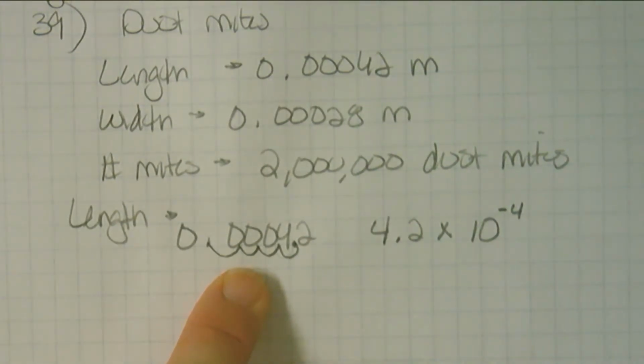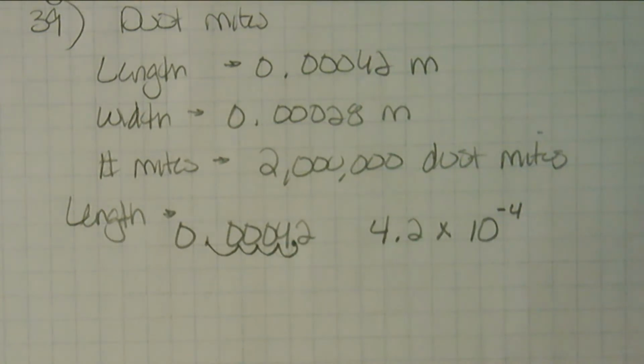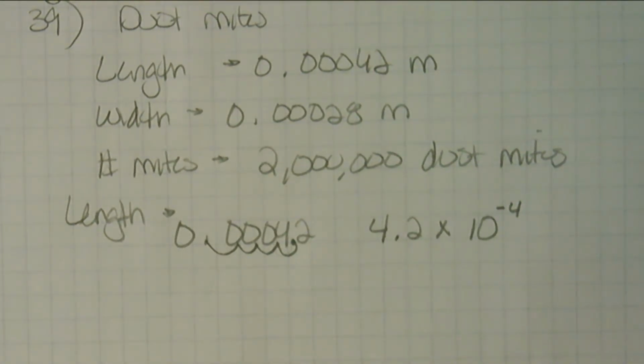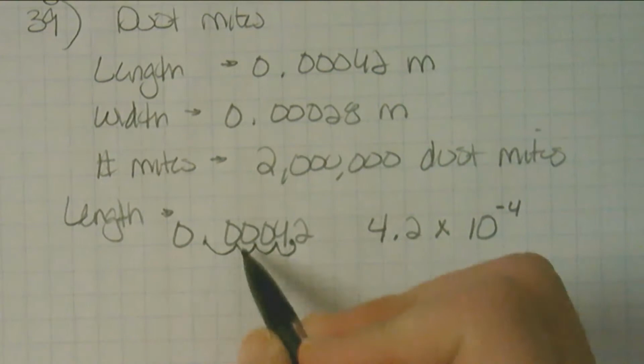So what question specifically did you have on 39? All right, so you need to pay attention to your jumps.